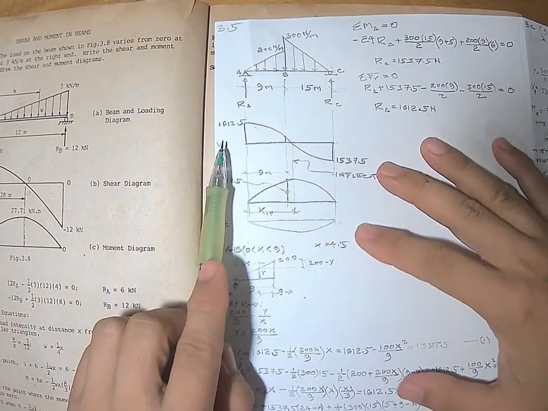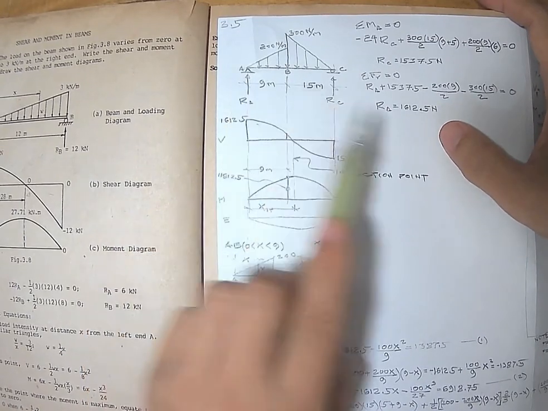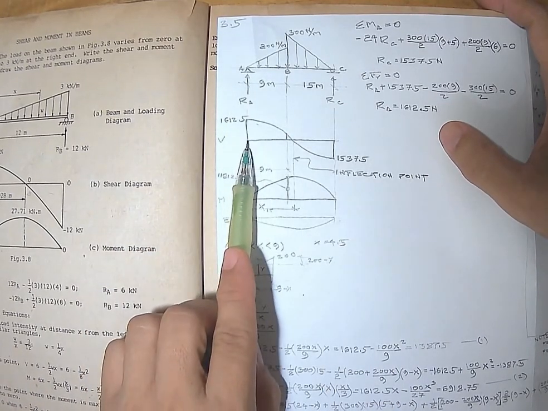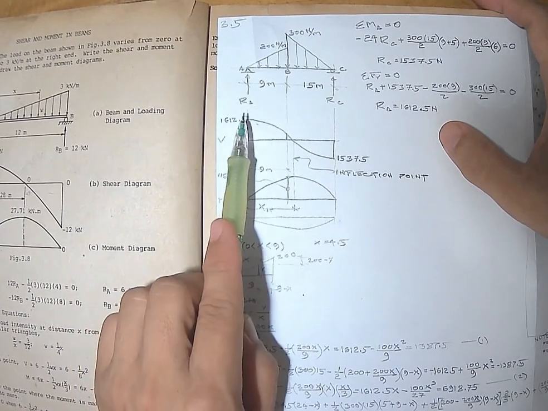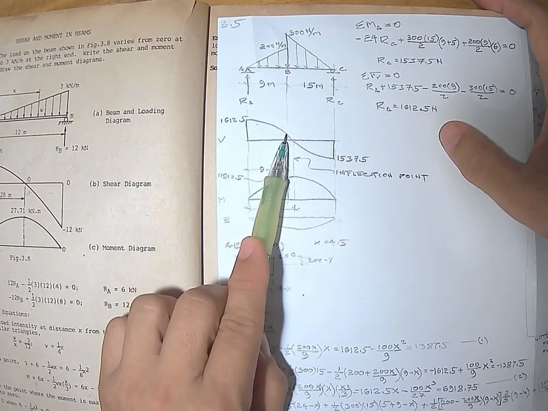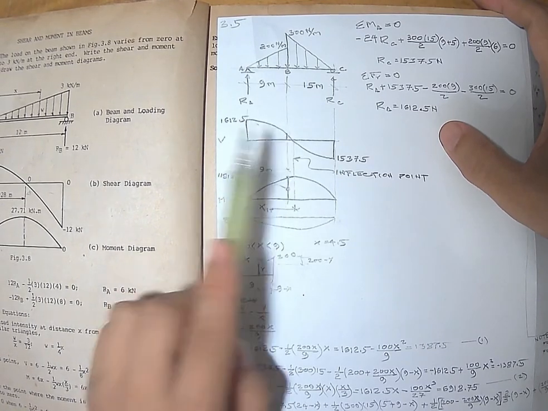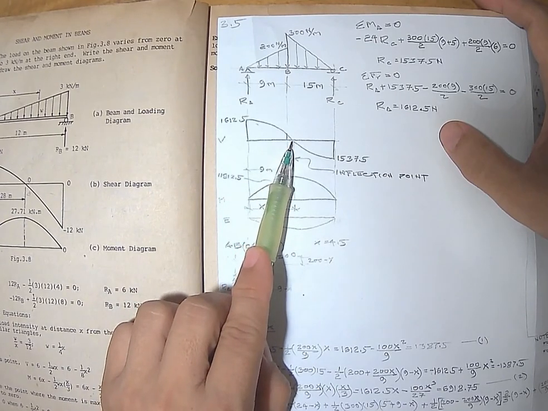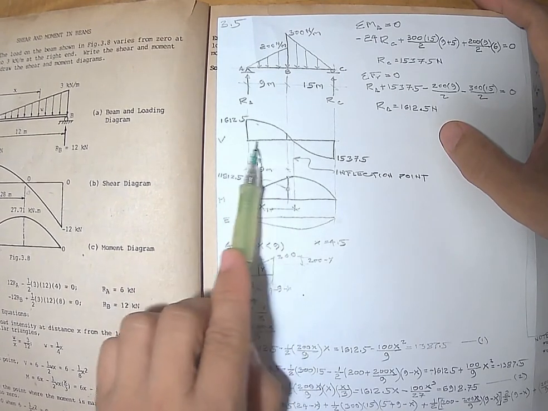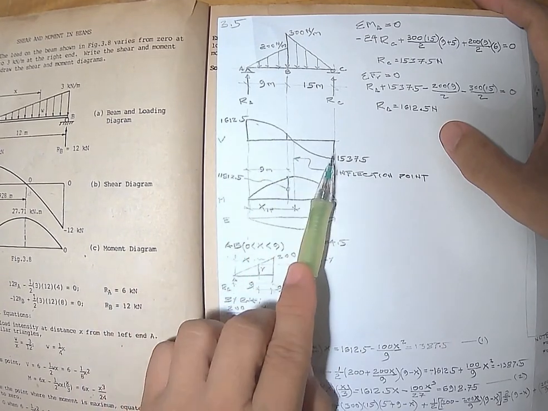So, going back to shear, at RA, your support is positive 1612.5. So, from 0, horizontal line, tataas ka. And then, pababa ka ng second degree curve. Tapos, hindi natin alam kung saan siya mag-i-intersect for now. Okay? So, right now, let's just plot.